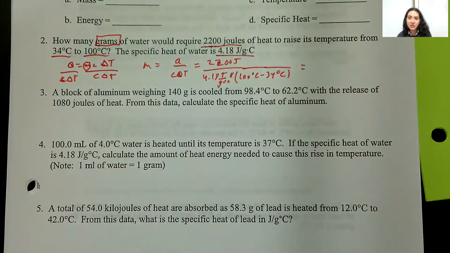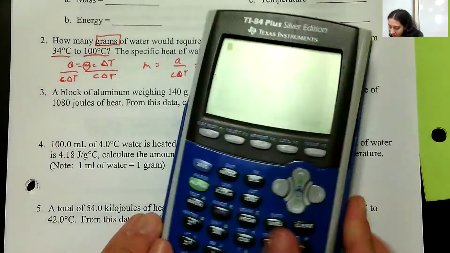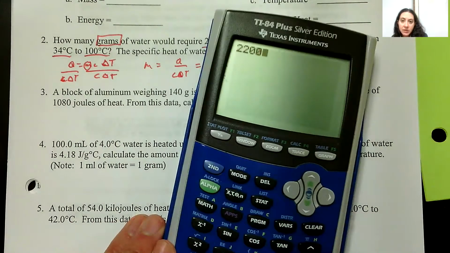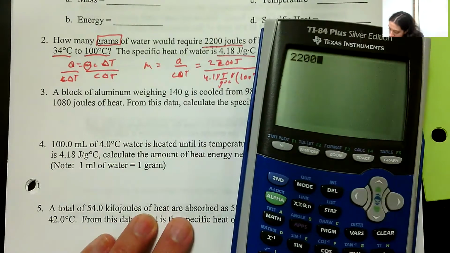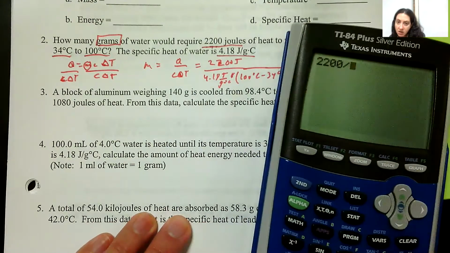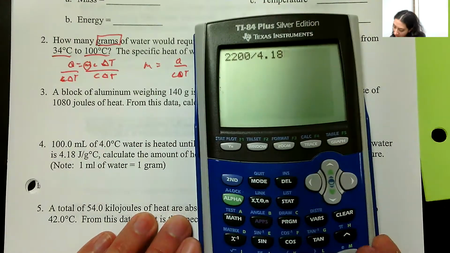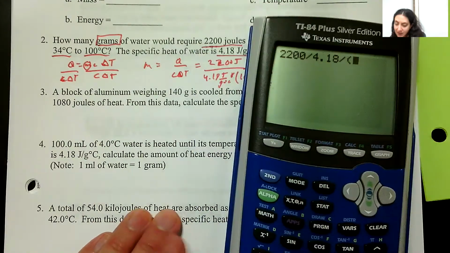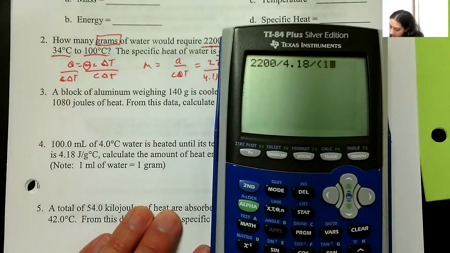Okay, so now we just need to do that math. So I'm going to input it in my calculator this way. 2200 divided by 4.18. And I'm also going to divide it by, I'm going to put this in parentheses just for PEMDAS purposes, 100 minus 34.